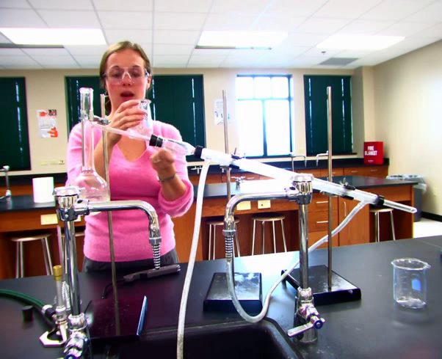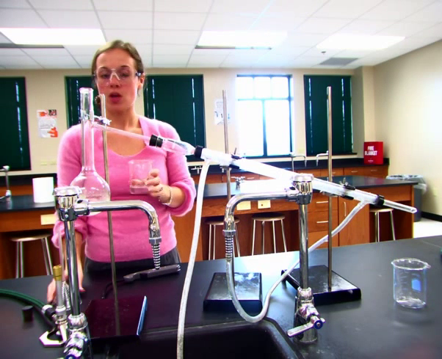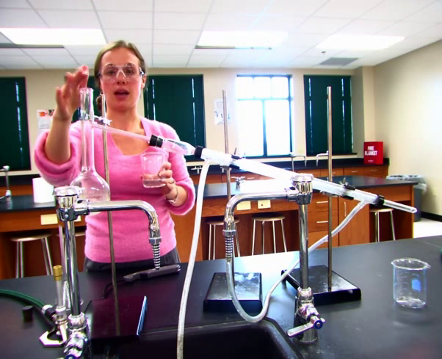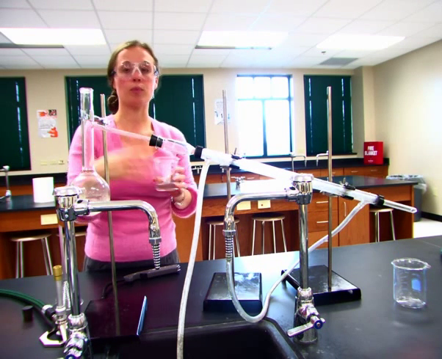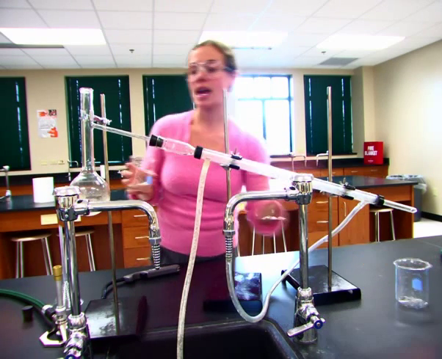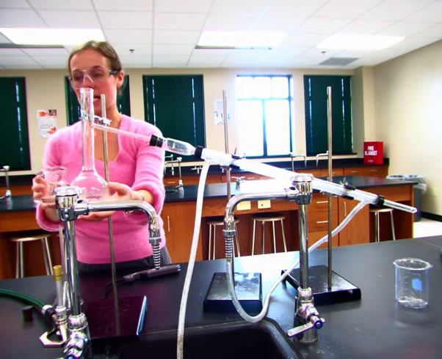It has the same composition all through. So we are going to use the distillation apparatus to boil off the water and collect clear water over here, and our sugar will be left in here.